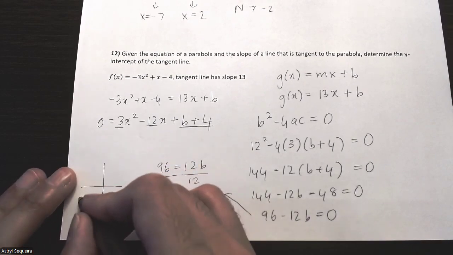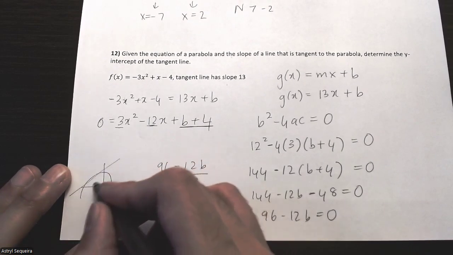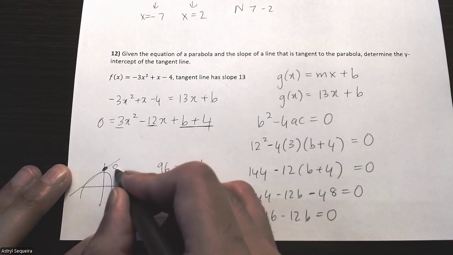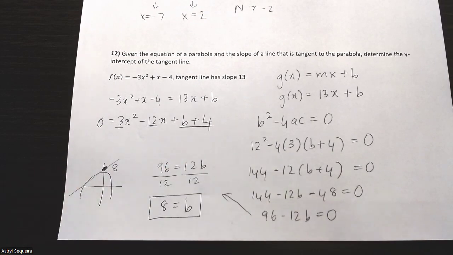Basically, think of it like this. You have a negative quadratic equation. You have a tangent line somewhere. And then we're just finding that y-intercept to be 8.